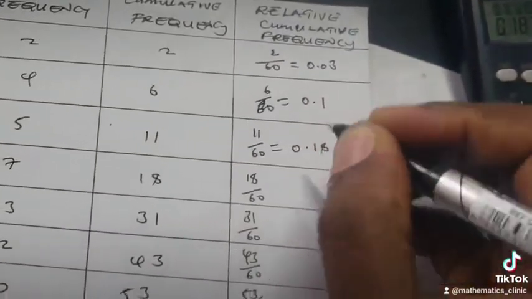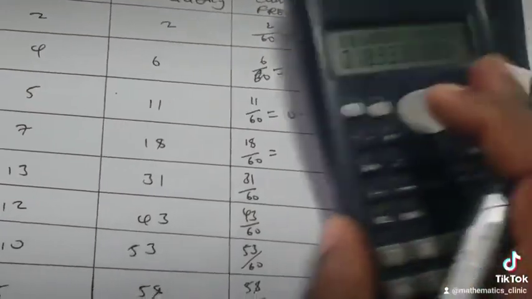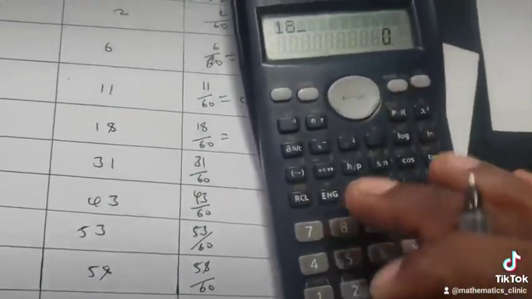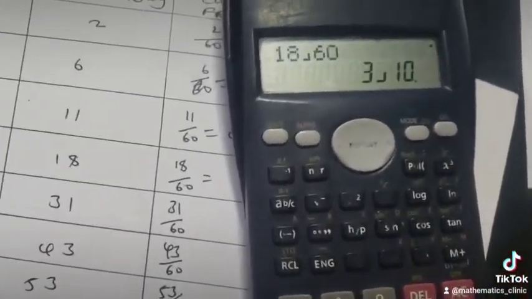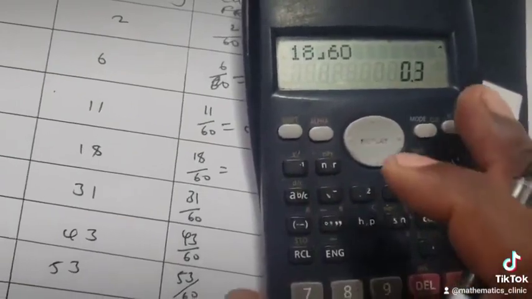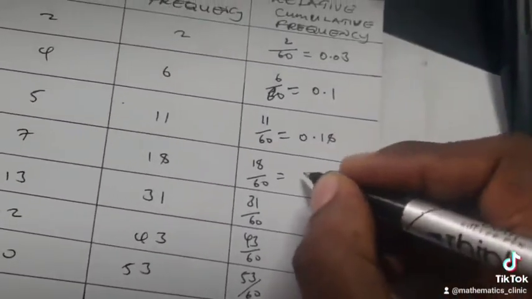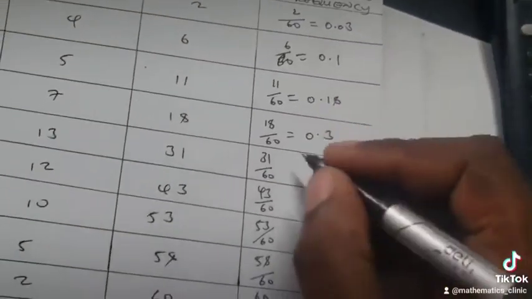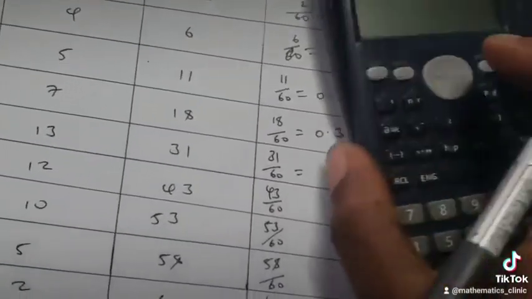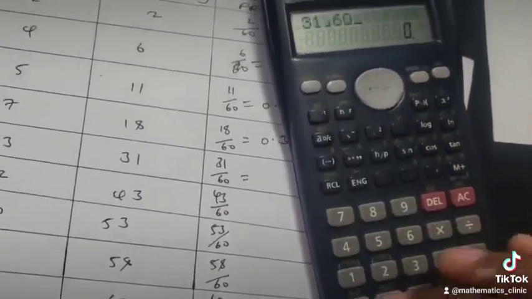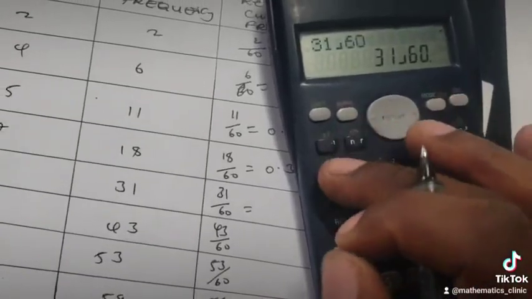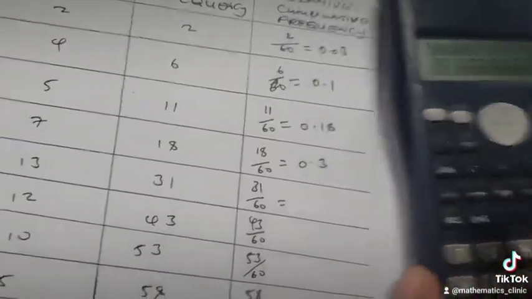Then we say 18 out of 60. What are we getting? In decimals, we have 0.3. Then we have 31 out of 60, and in decimals, we are going to get 0.52.